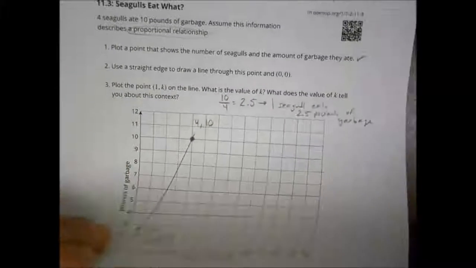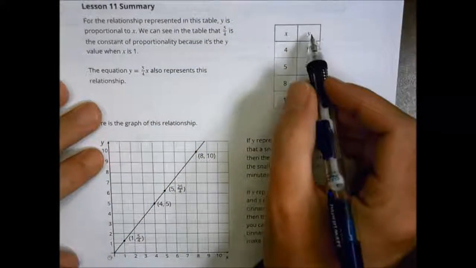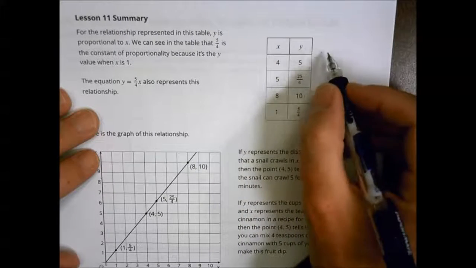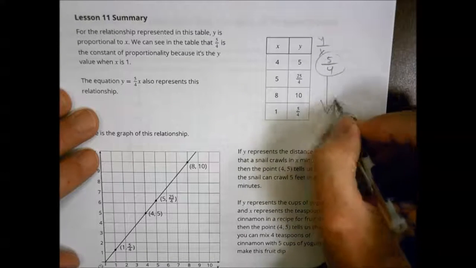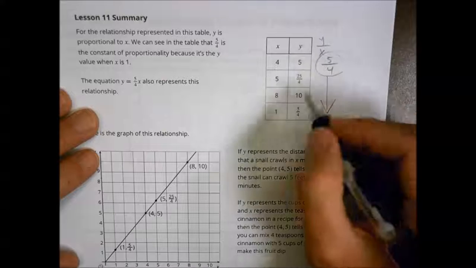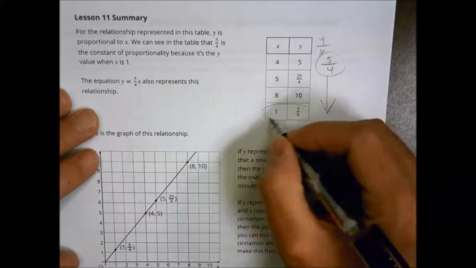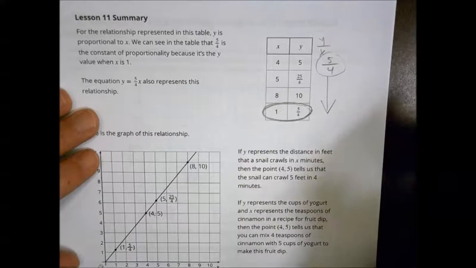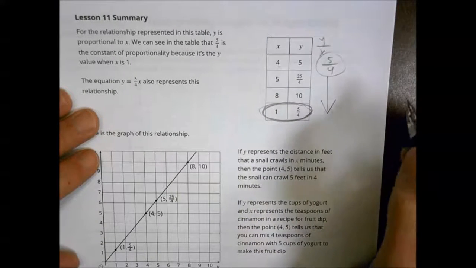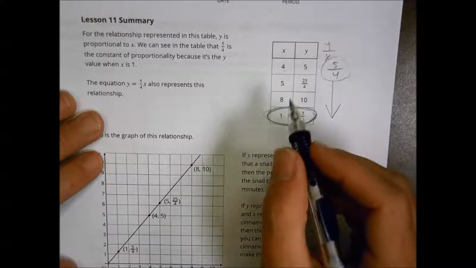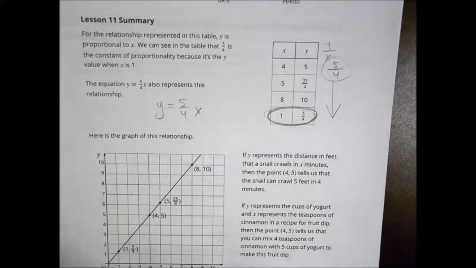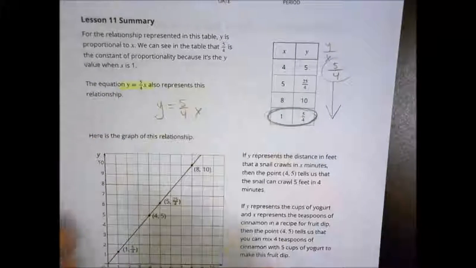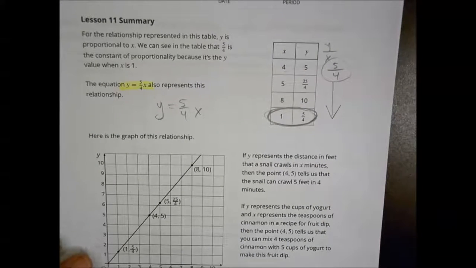Lucky seagulls. So our summary for today's lesson is that a relationship in a table can be set up with an x and a y, and we can use this to find the constant of proportionality, that y over x value, which is going to be a consistent proportion describing a proportional relationship between two values. Okay, and so when x is 1, that tells you what the constant of proportionality is. It's the same as setting up like that, and that's just the way it looks in a table. As an equation, it's set up this way: y equals 5/4 x.